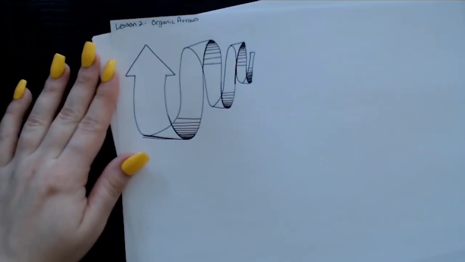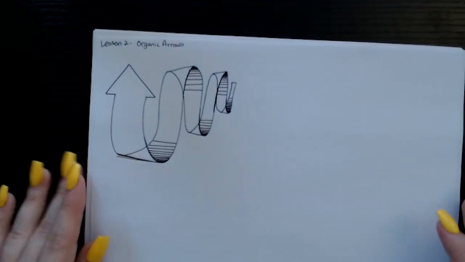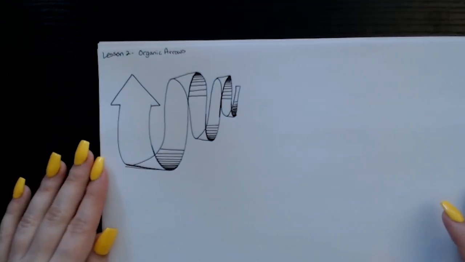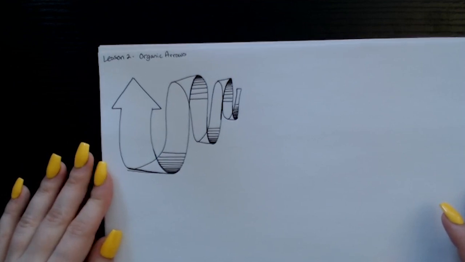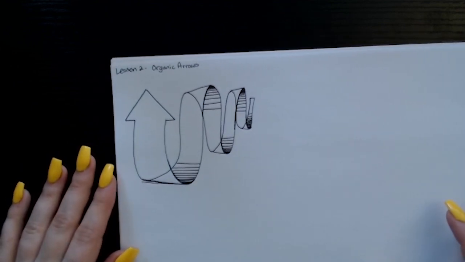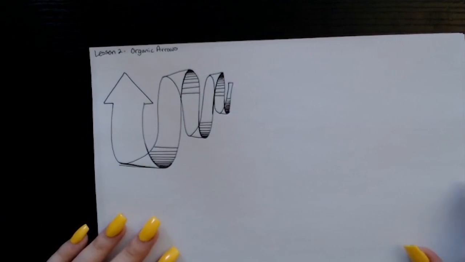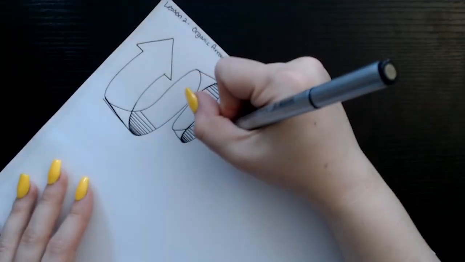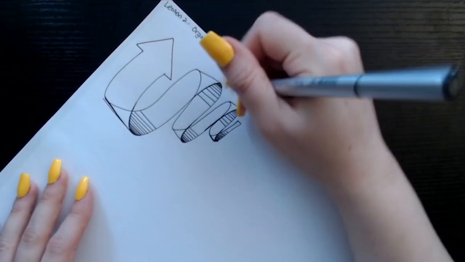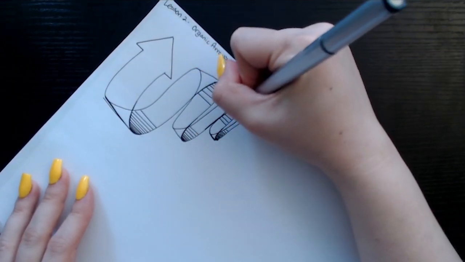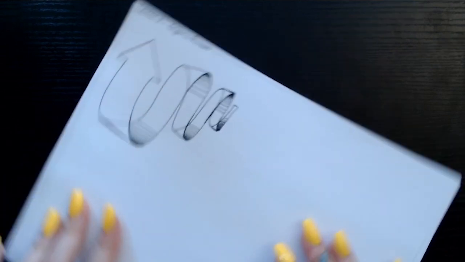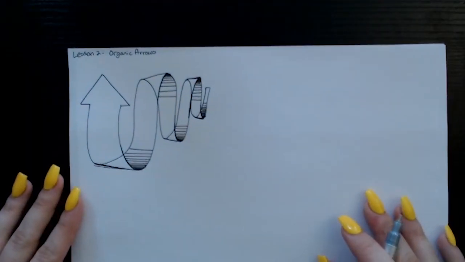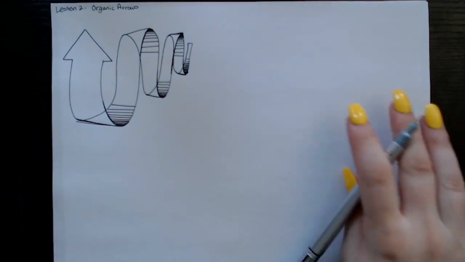Okay, so now we turn it and it looks super magical. Okay, cool. I'm doing okay. All right, let's make some more in just a second.